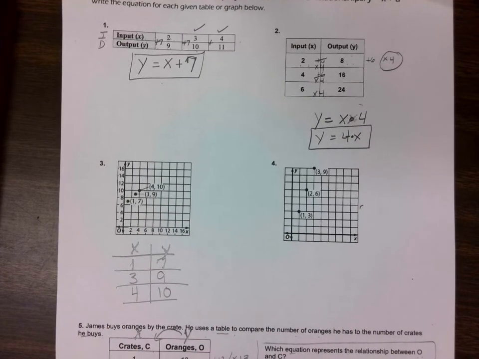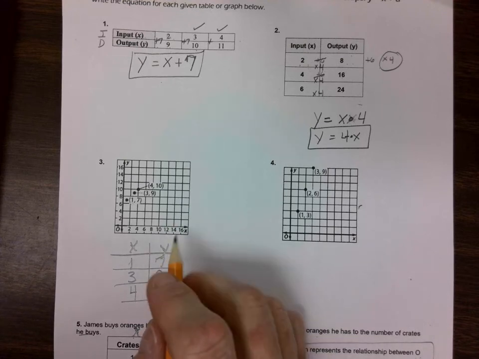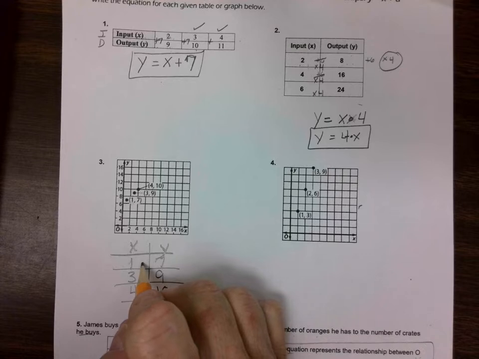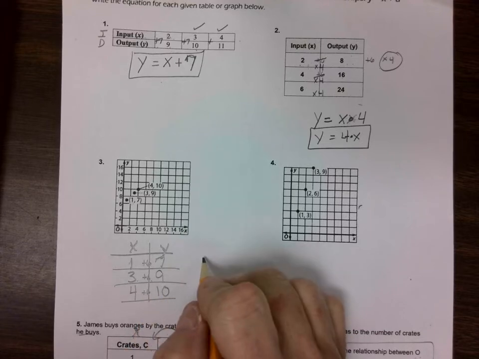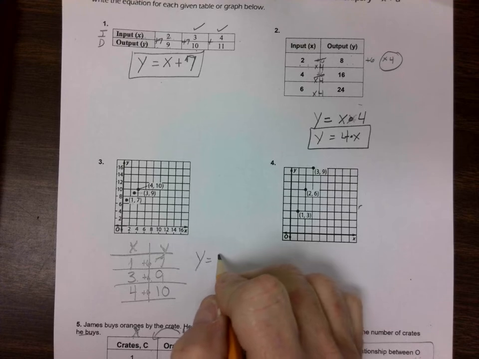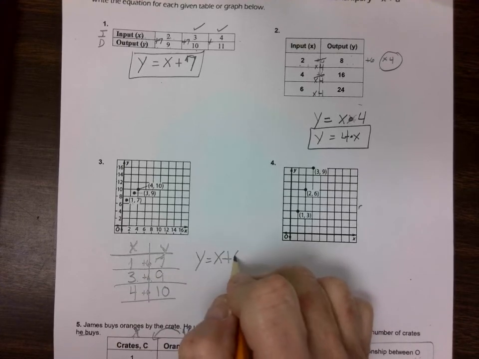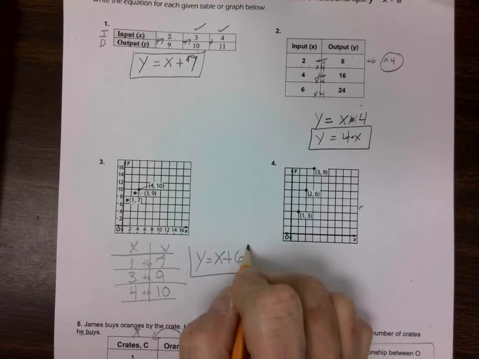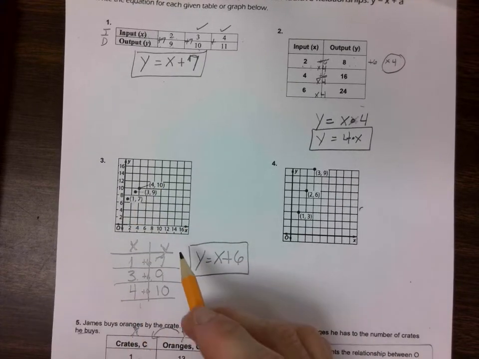So is this additive? Am I going to add something to x to get y, or am I going to multiply? Well, let's start with the additive. 1 plus 6 is 7. 3 plus 6 is 9, 4 plus 6 is 10. So my equation would be what? Y equals x, what's my pattern? Plus 6. And that was very simple. I took my x values, I took my y values.